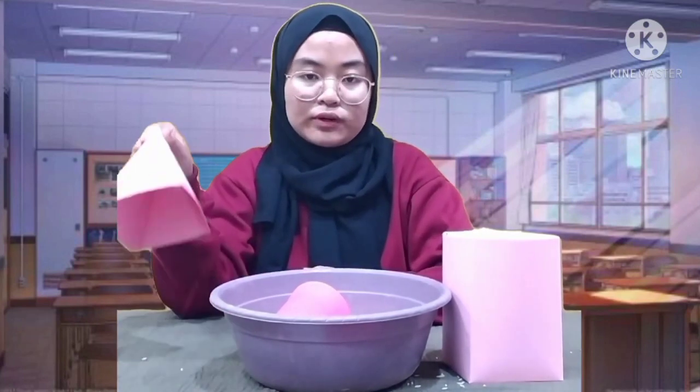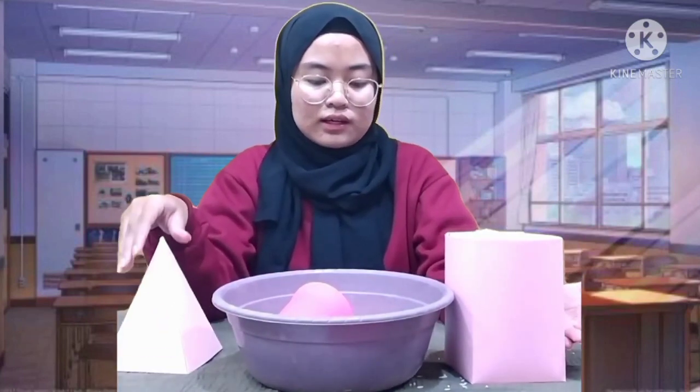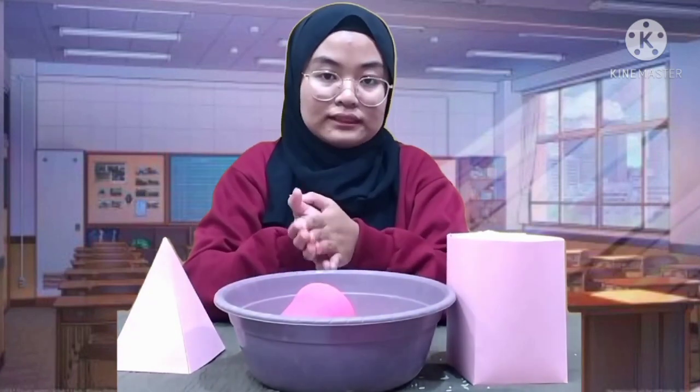Okay, we already know the formula of a square pyramid and a prism. Next, for understanding, friends, Mr. Khairul Bahrain will explain an example of the problem.